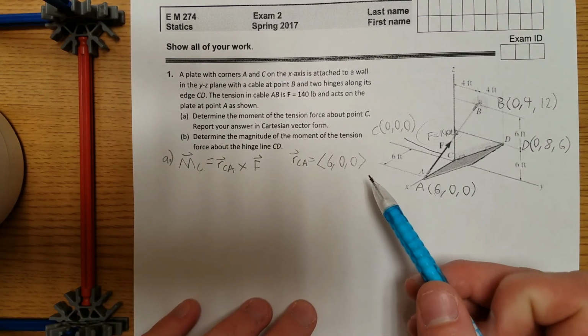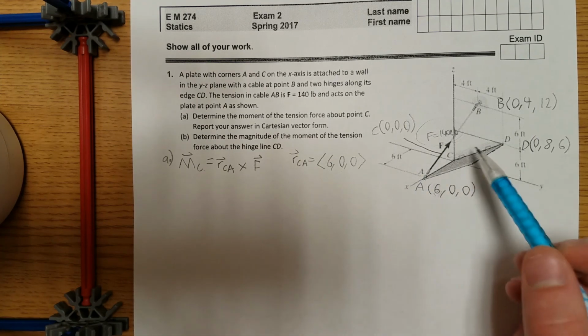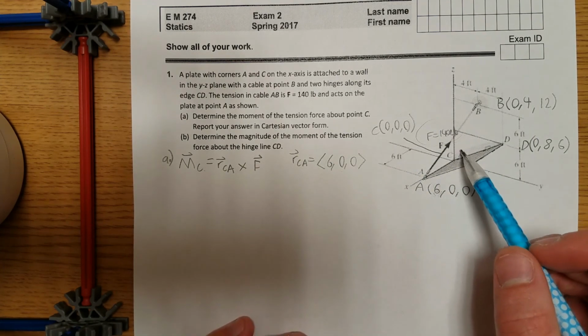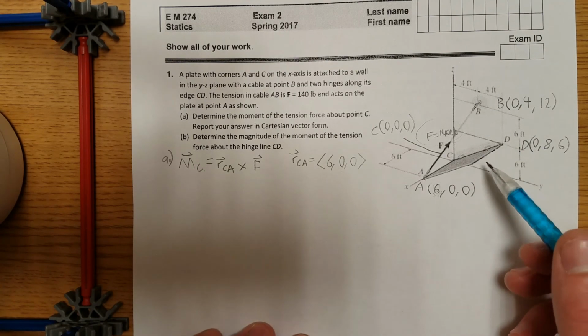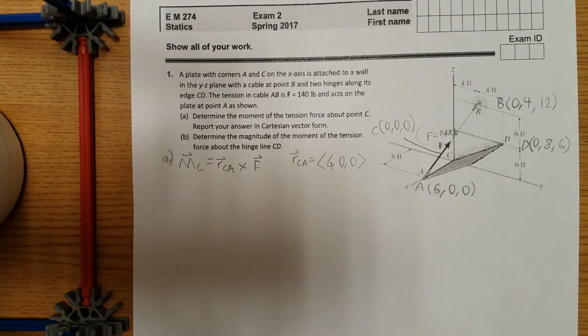Now, as far as the force, this is where it gets kind of difficult, because we're just given the magnitude, and we have to get it into different components here. And so this is one where we need to kind of visualize it and think about it a little harder.